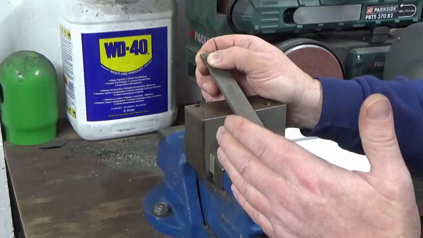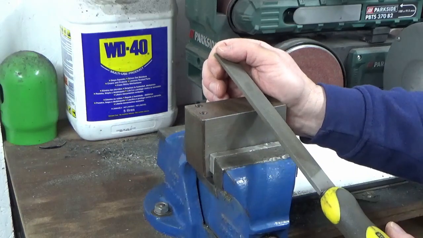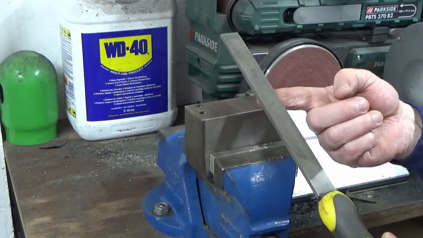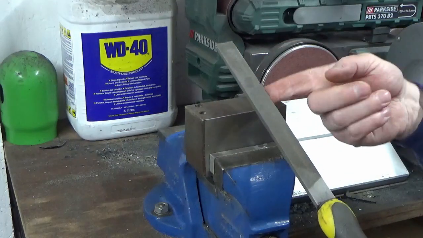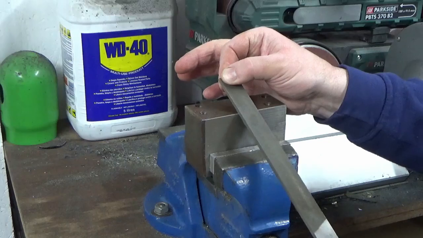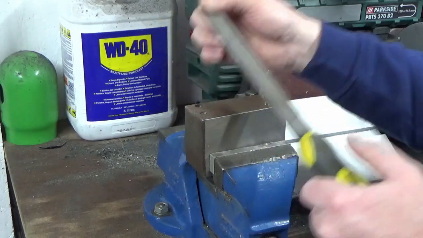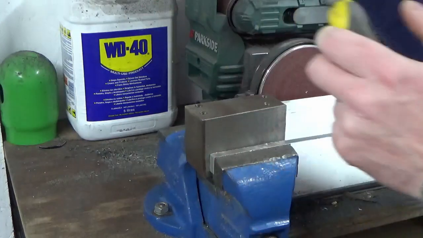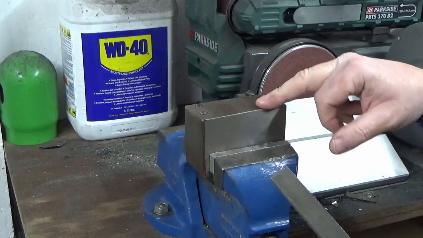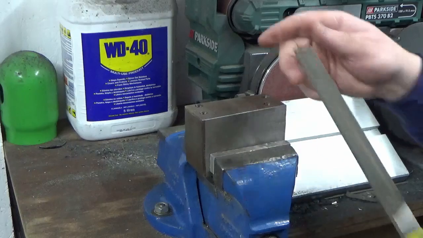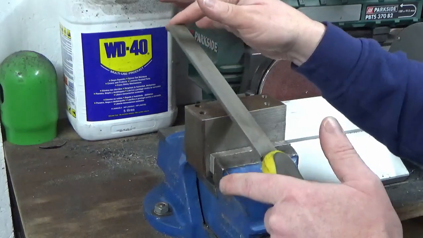The same thing's true. The file will always obscure what you're doing with it, because the width of the file is the width of the file, so you cannot see what's happening underneath that tool because it's hidden by the tool itself. So by lifting off in between each pass, you get the opportunity to see and correct before you go in for your next pass.